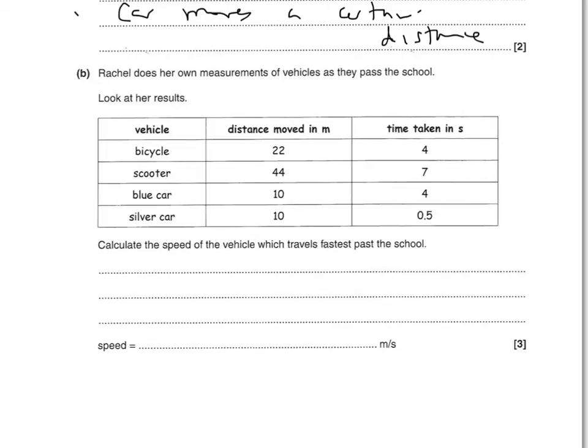So here it's going to be 22 divided by 4 in the first one, which is 5.5. Second one is 44 divided by 7, which is 6.3 if you round it. Next one is 10 divided by 4, which is 2.5. Last one is 10 divided by 0.5, which is 20. So if you do that and just put 20, that'll get you all 3 marks.